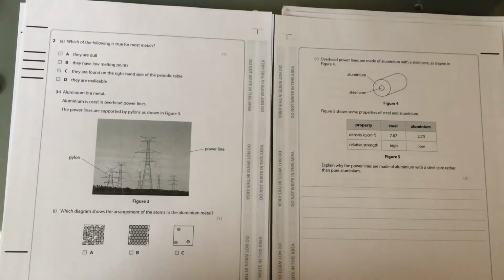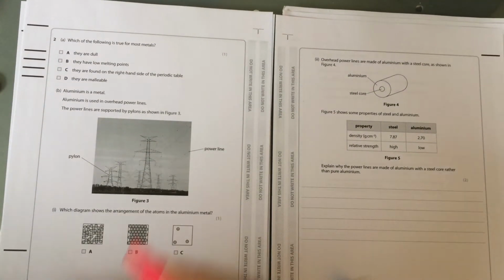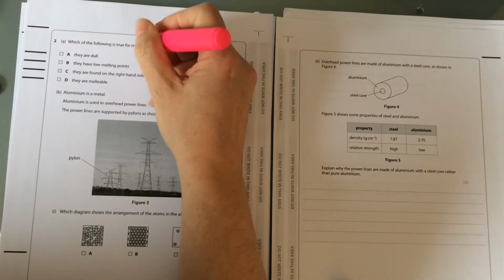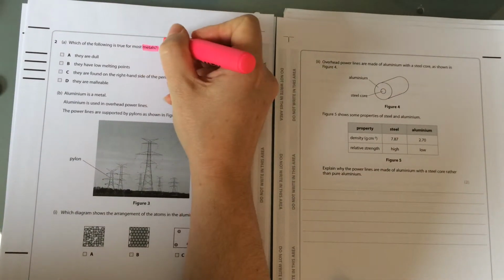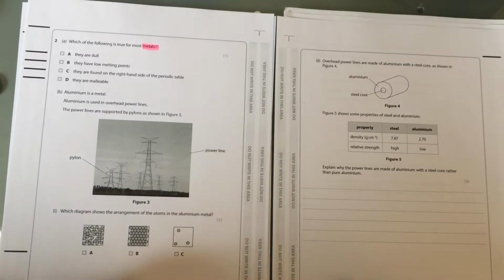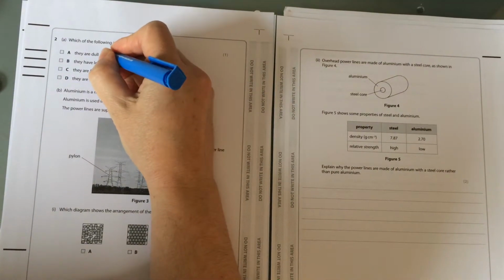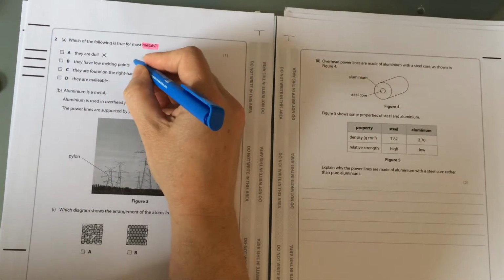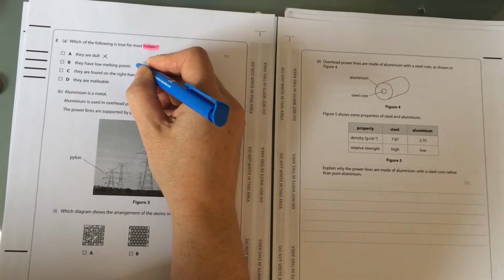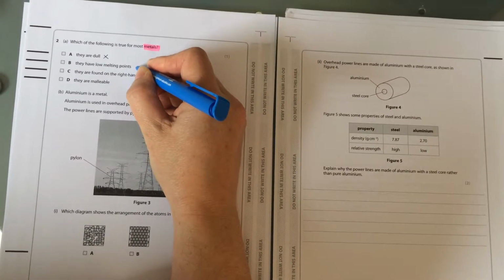So question 2. Which of the following is true for most metals? Okay, so I'm looking at properties of metals. So they are dull. No, that's not right. I know they're shiny. They've got low melting points. No, again, I know that it takes a lot of heat to melt a metal.